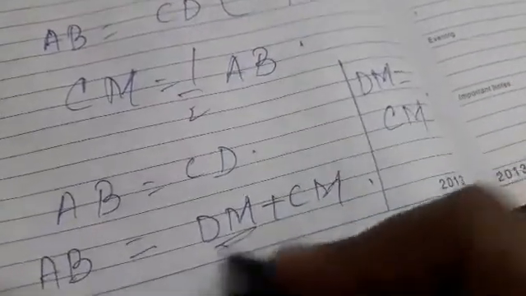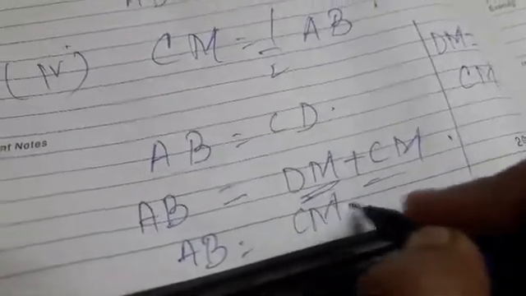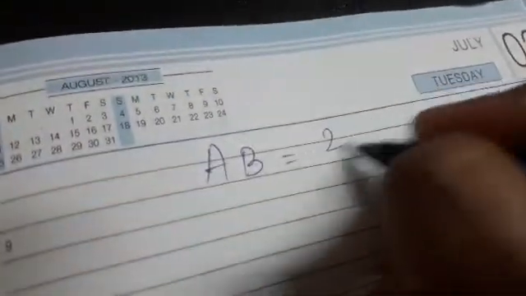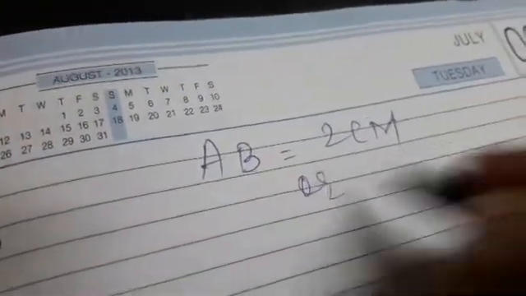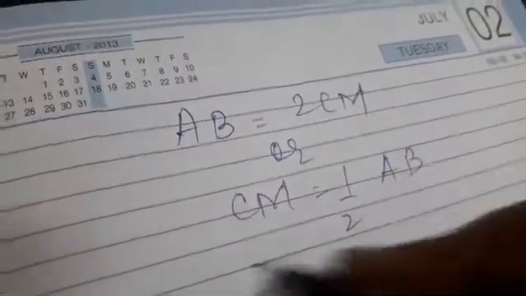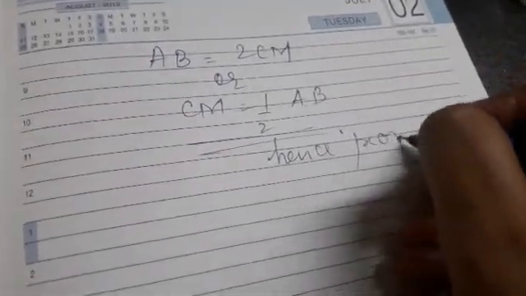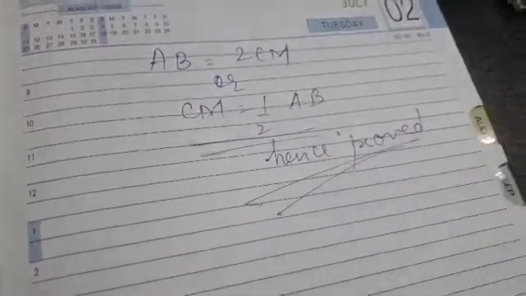So instead of DM I will write CM. AB is equal to CM plus CM. AB is equal to twice CM. Or we can write CM is half of AB. Hence proved. So this completes your question number 8, exercise 7.1. The exercise is also complete.